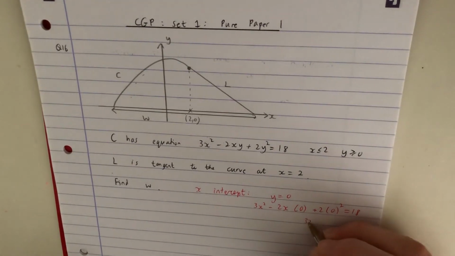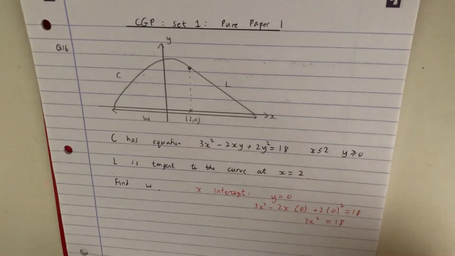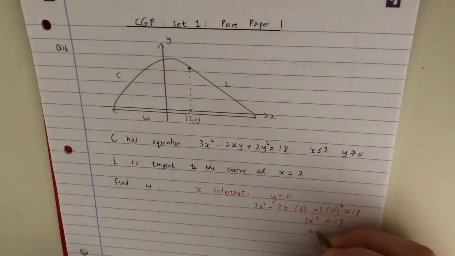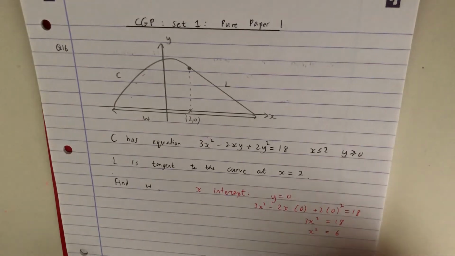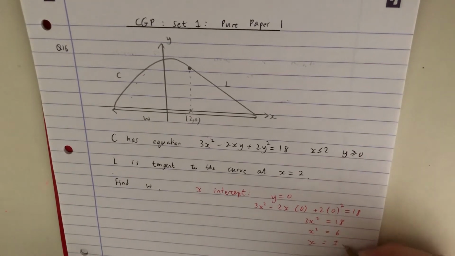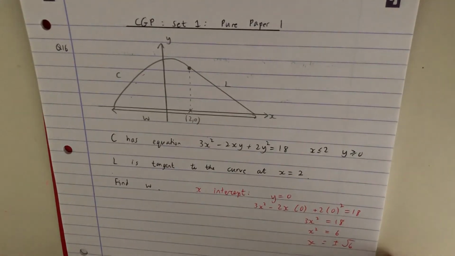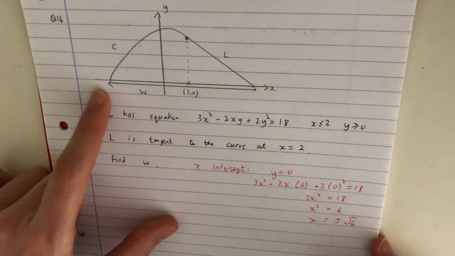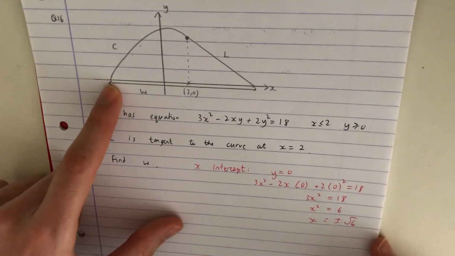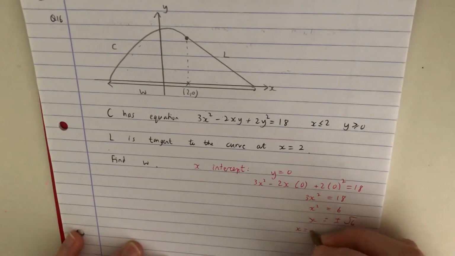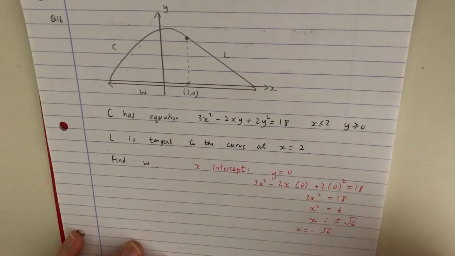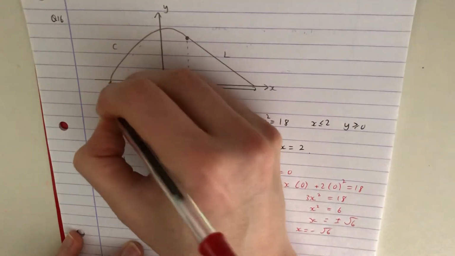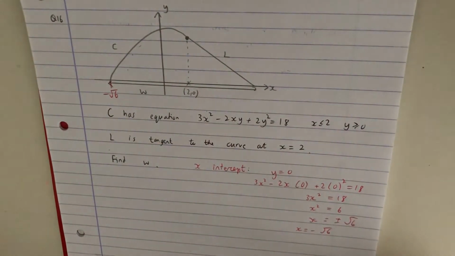And you'd get 3x squared is equal to 18. x squared is equal to 6, x equals plus or minus root 6. And by this sketch, it's got to be the negative one. So x would equal negative root 6 based on the sketch. So label that in, minus root 6.